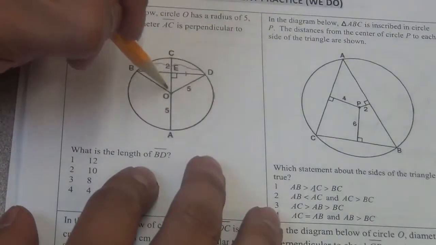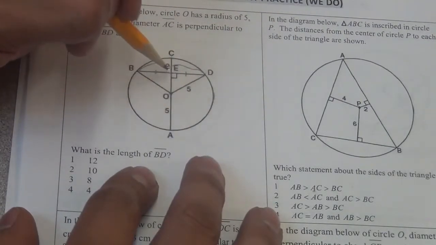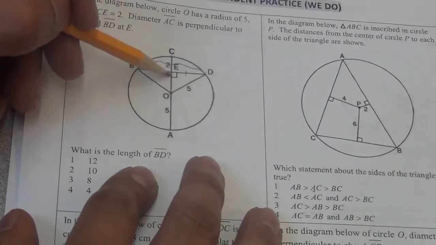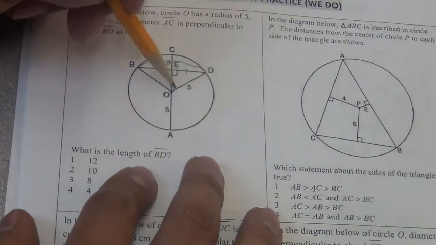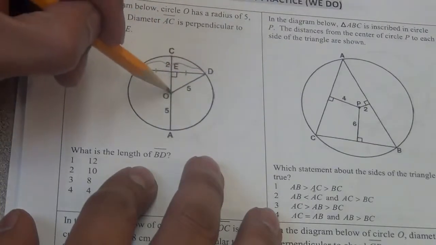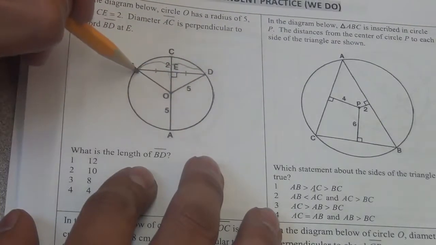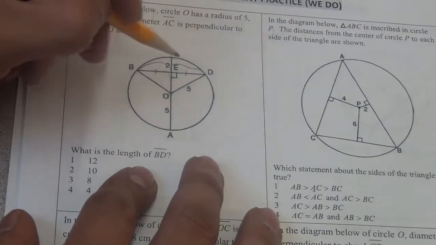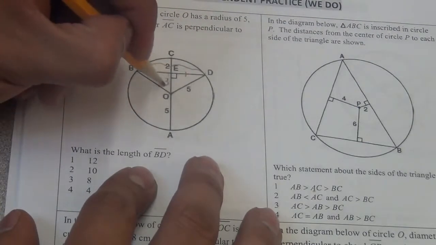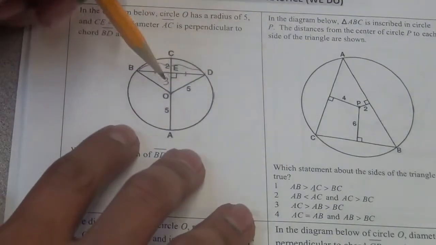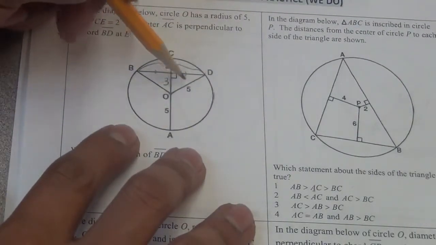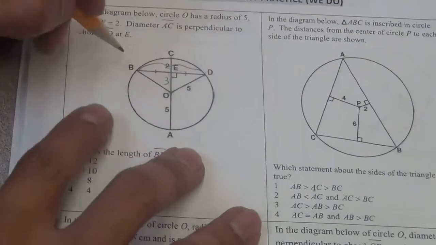Okay, but to use Pythagoras, I need at least two sides. Do we know what this OE is, the measure of OE? Of course, if the radius is 5 and the radius comes from the center, this is 5, this is also 5. And I got 2 here, so this is 3. All right. So now guess what? Now you have two sides of a right triangle. So now I can use the Pythagorean Theorem.